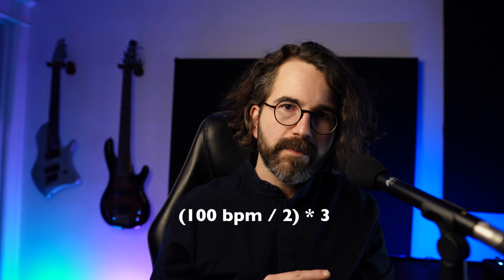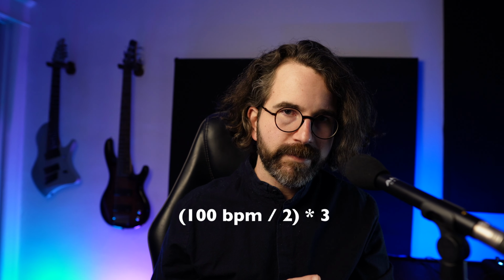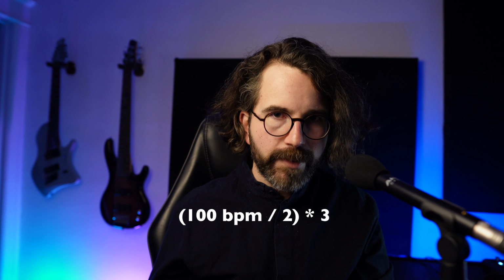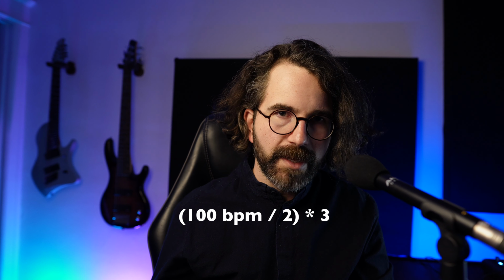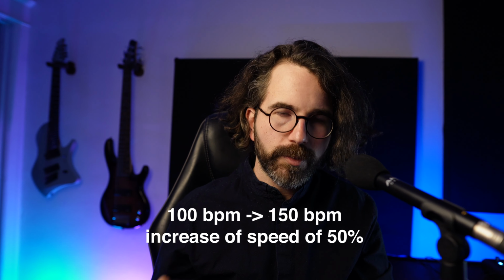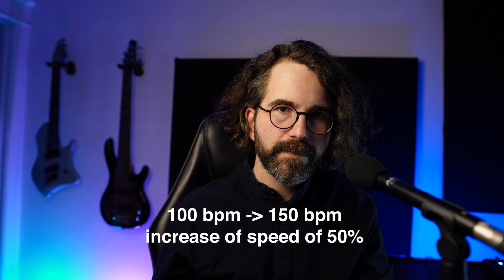So let's say, for instance, our first BPM was 100 BPM. We divide 100 by 2, which gives us 50. And then we multiply it by 3, which is the triplet, which brings us to 150 BPM, which gives us our increase of 50% of speed.